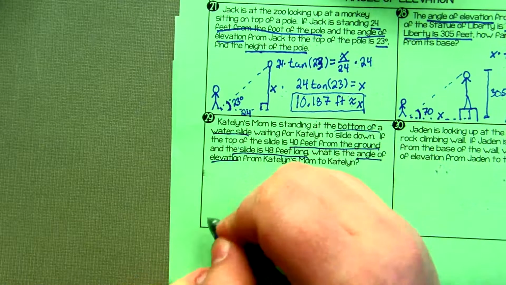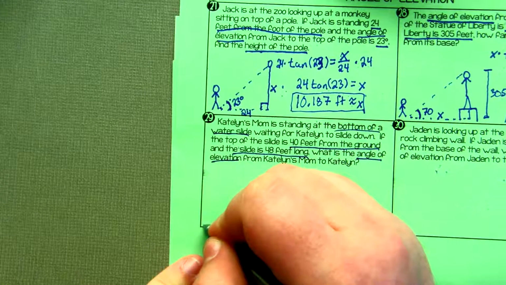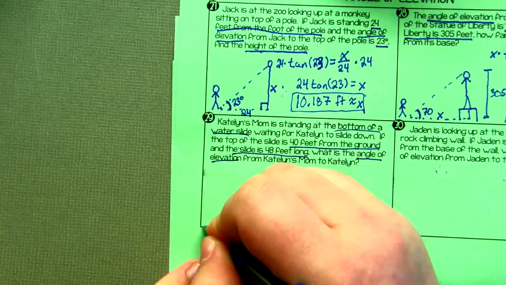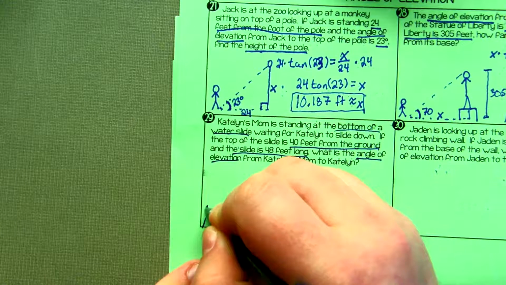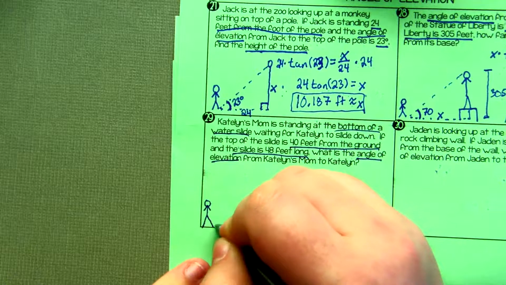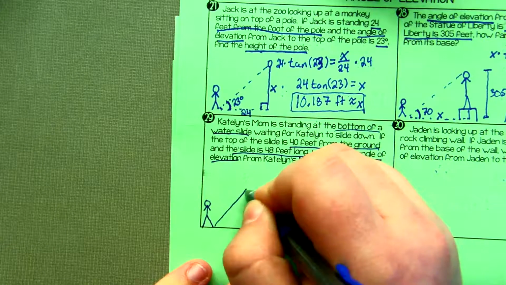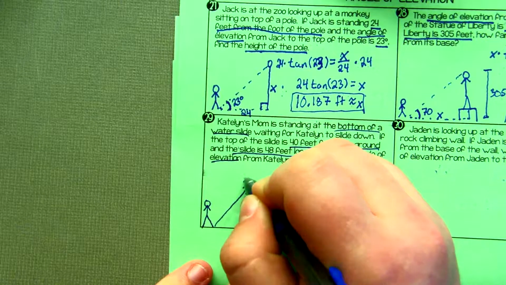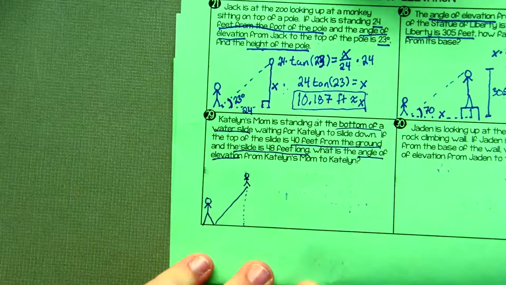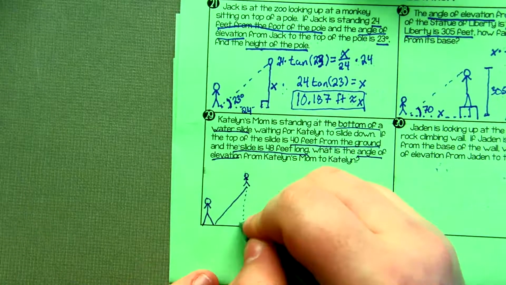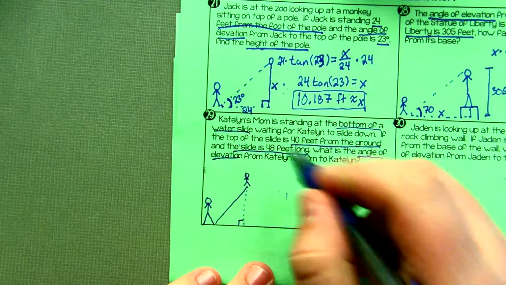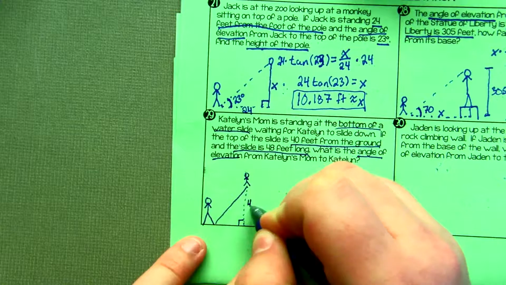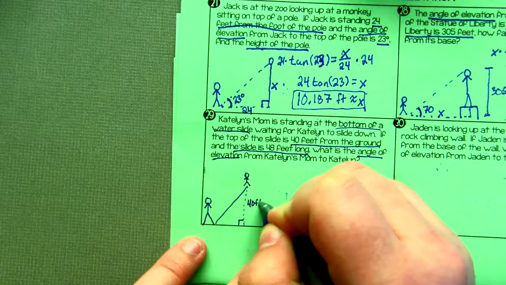Awesome. So first things first, we draw a diagram, right? We get Caitlin's mom right here. Got our slide. And we got little Caitlin up at the top here. We know from the problem that the top of the slide is 40 feet from the ground. We can say that this leg is 40 feet.